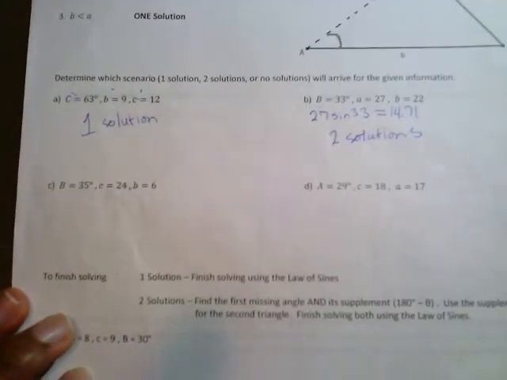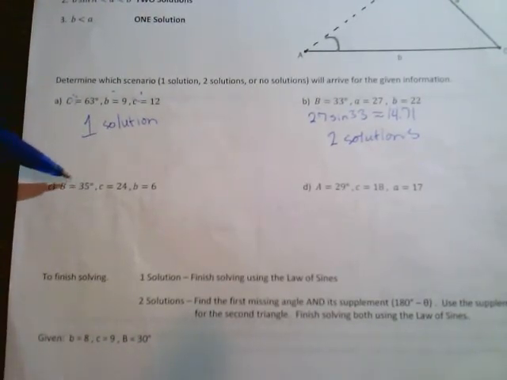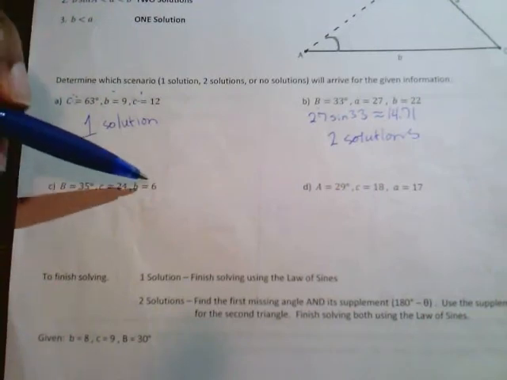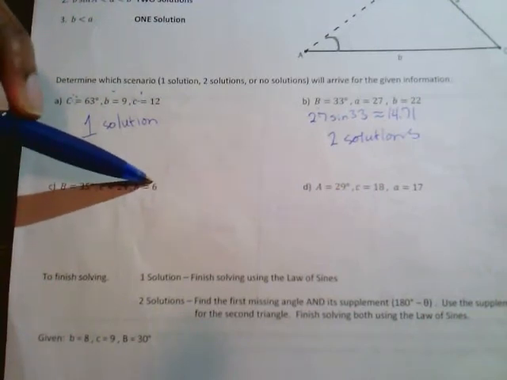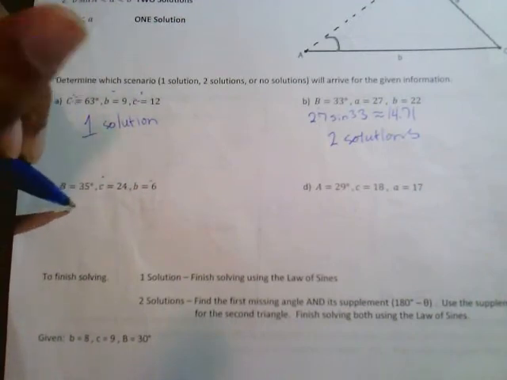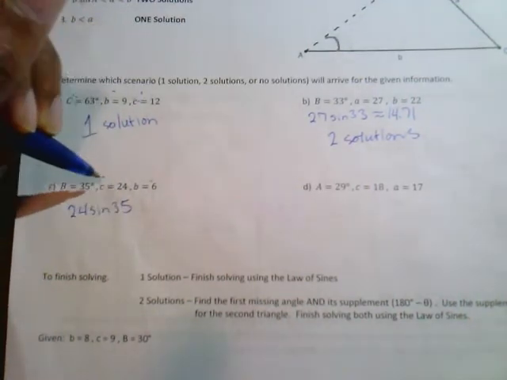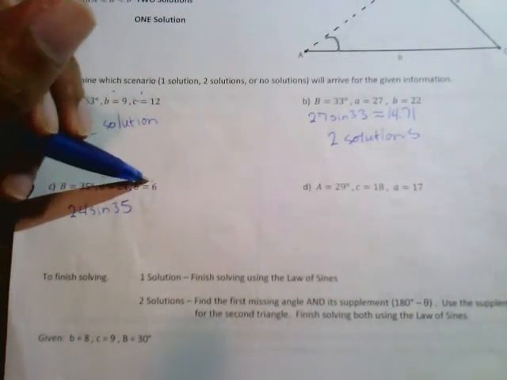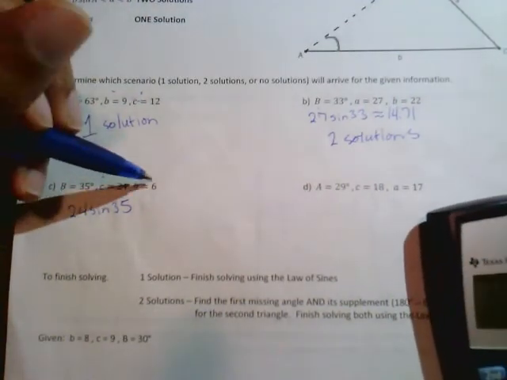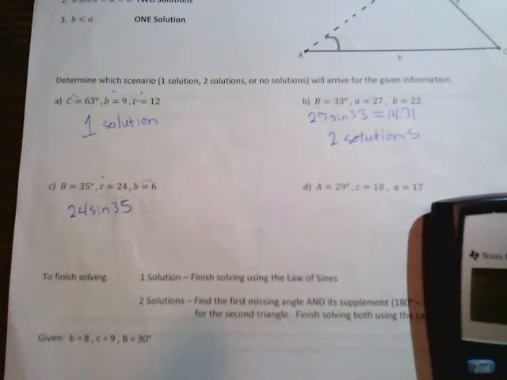Now we're looking at C. So C says B equals 35. They give us angle B. So we look to see, is side B longer than the other side? It's not, so then we need to do the comparison. So we do 24 sine 35 to see if this is going to be longer or shorter than this side. If it's longer, then it goes beyond this side and we won't have a triangle in this case.